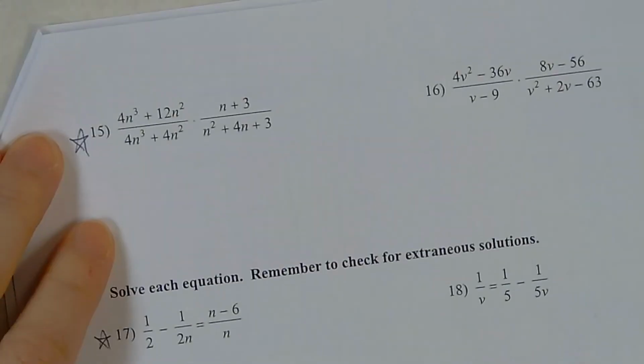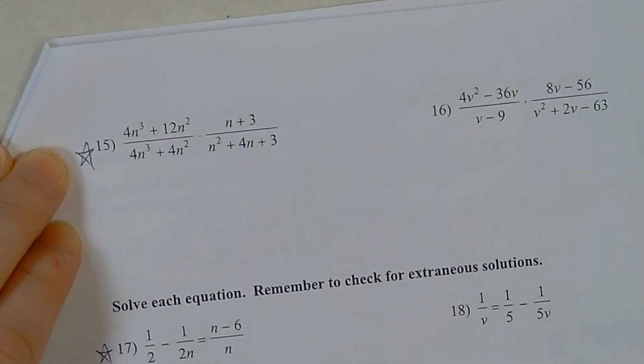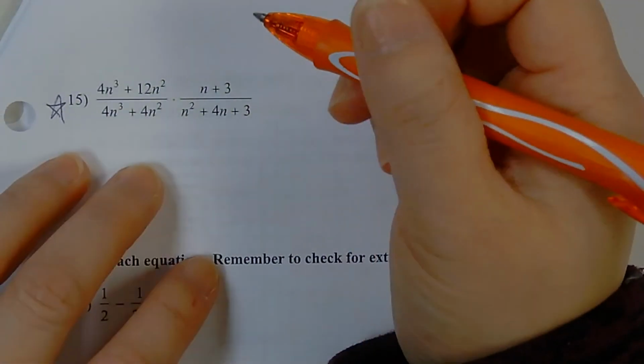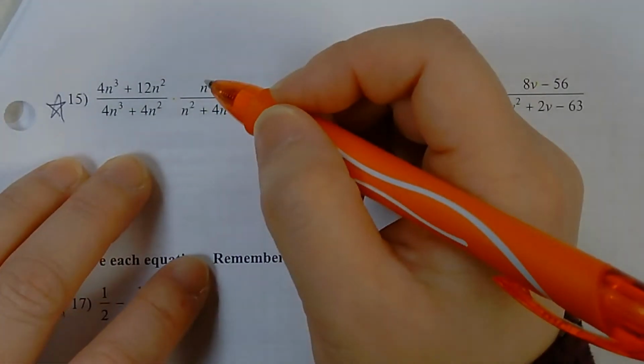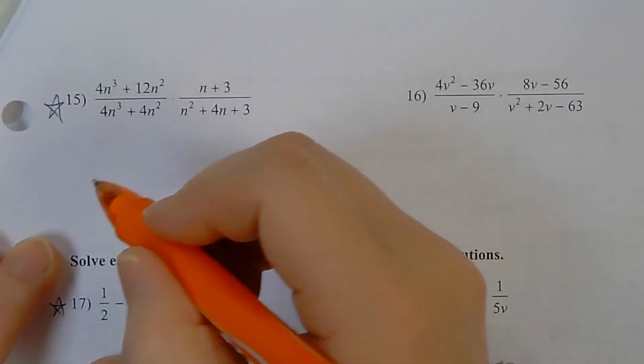Moving on. We have 1, 2, 3, 4, 5, 6 more problems to go. Well, you have more, but that's as many as I'm doing. I believe that will cover basically all of the types of problems. So again, let's factor.